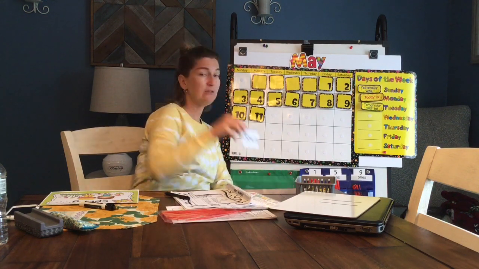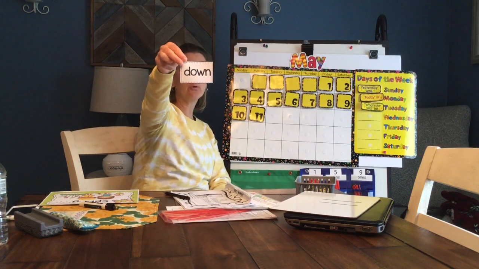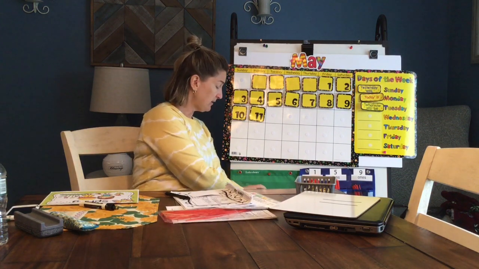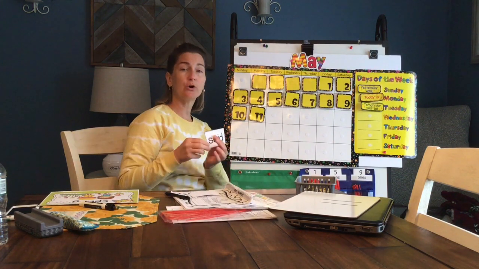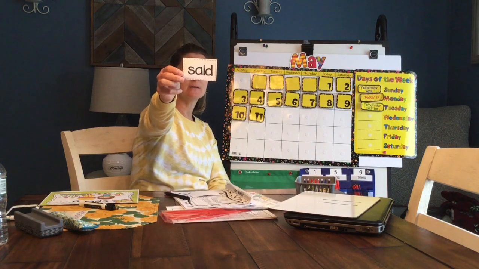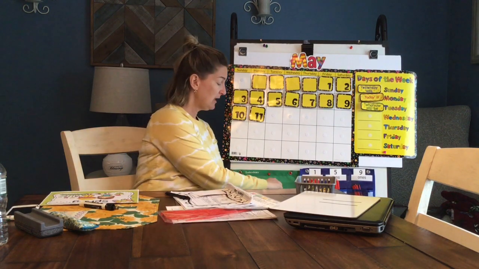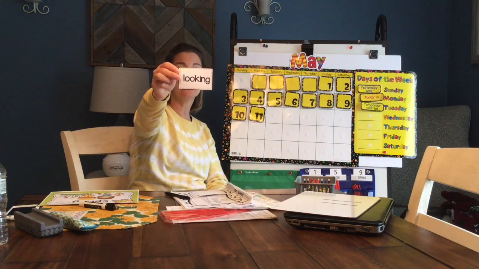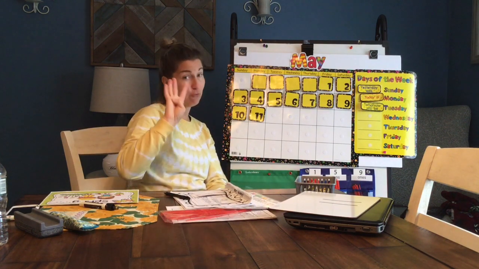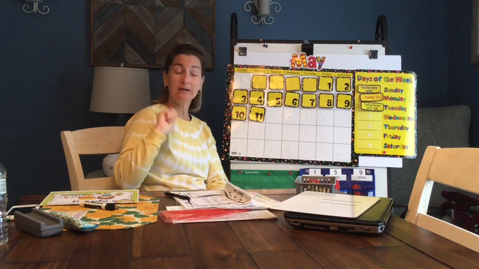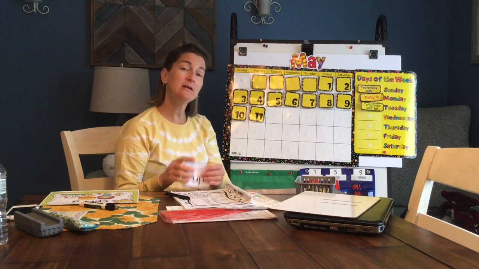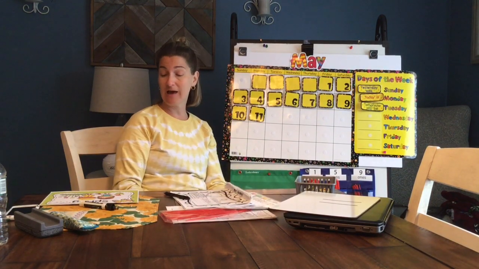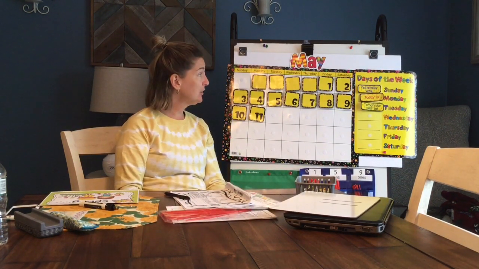You are going to find the word down 4 times on your sight word grid and color it in. Then make sure that you find the word said 4 times and color it in. And the last one is our longest sight word of the whole year, looking. Find it 4 times on your sight word grid and color it in. When you're all done, take a picture of that sight word grid and send it over to Mrs. Gaffney. I think we're doing pretty good for Monday.